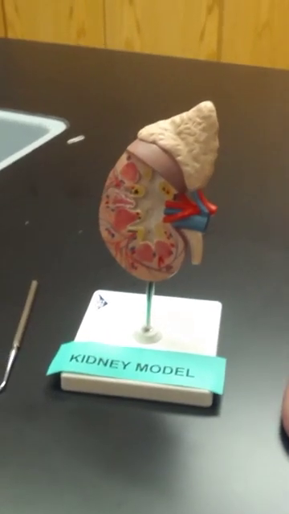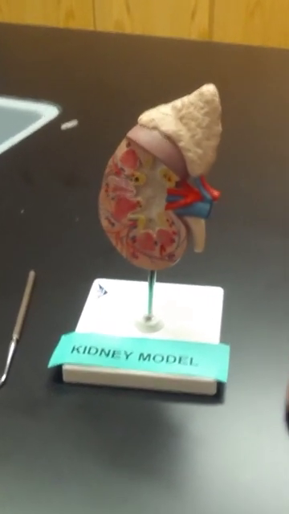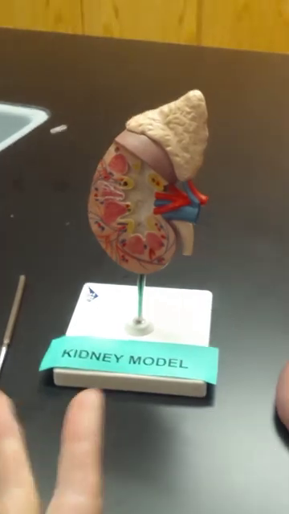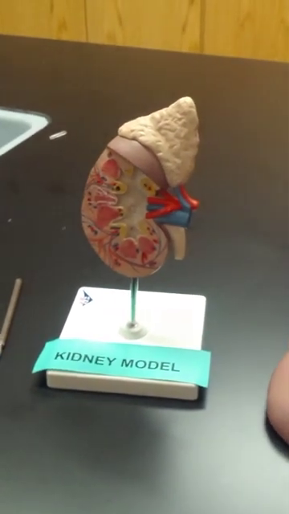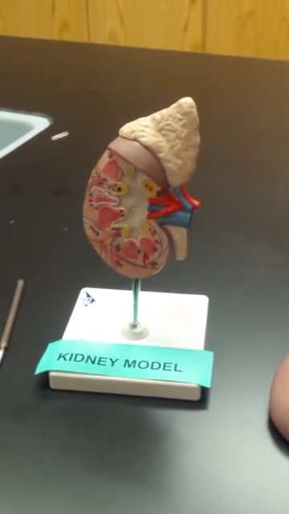Hey guys, welcome back. We have your kidney model here for you today, and we're going to talk about the kidneys. Okay, so the first thing on your list is the renal artery.